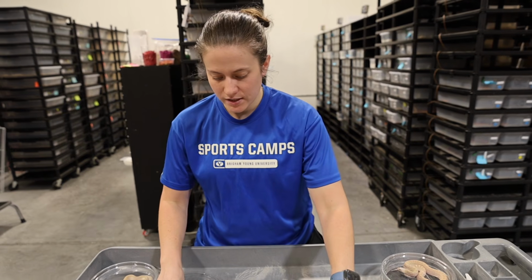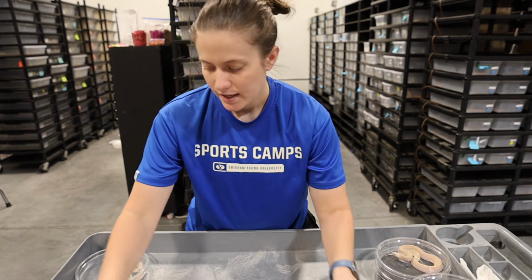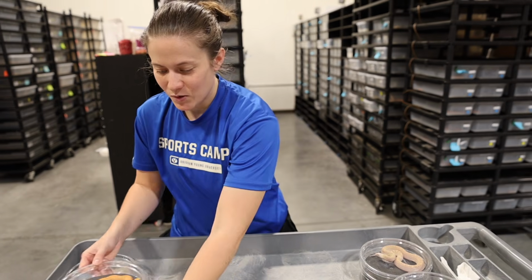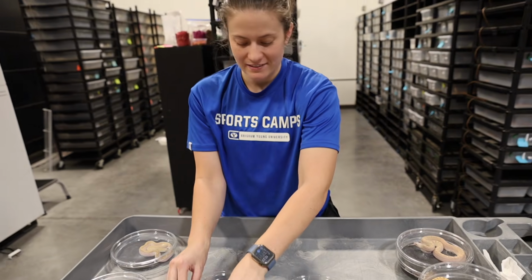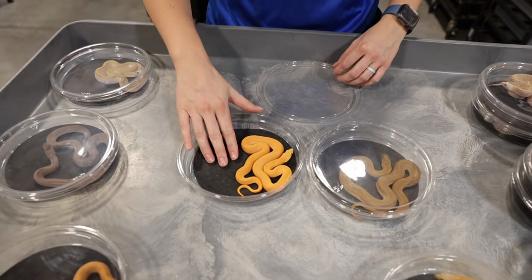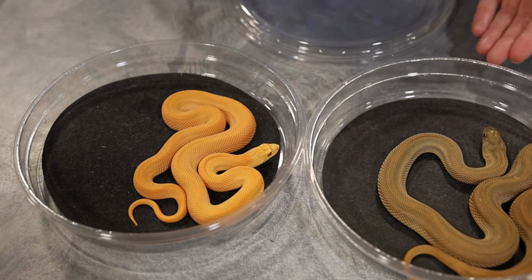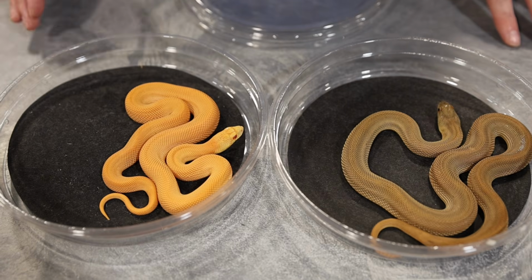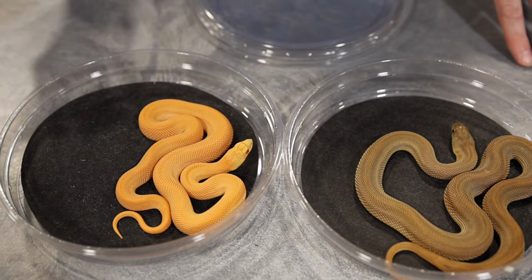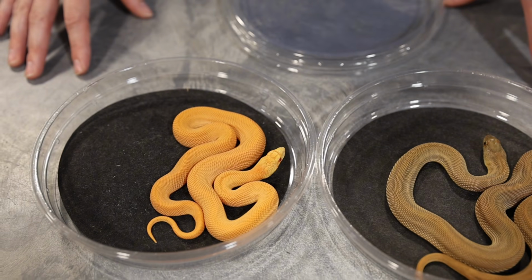Okay, so let's go ahead and put these hypos off to the side for a minute, and then let's bring on one that we did mention. We mentioned the albino. This is actually one of my holdback albinos this year. So between a normal and an albino patternless, wow, super easy to tell. Obviously, the albino has the red eyes. Pretty easy to know what's going on here.